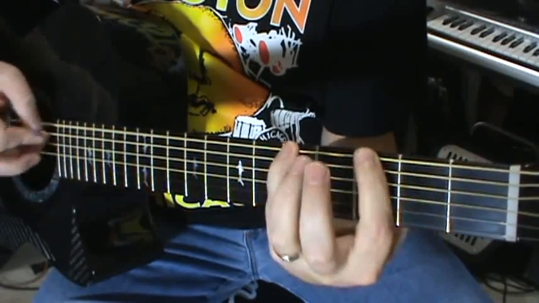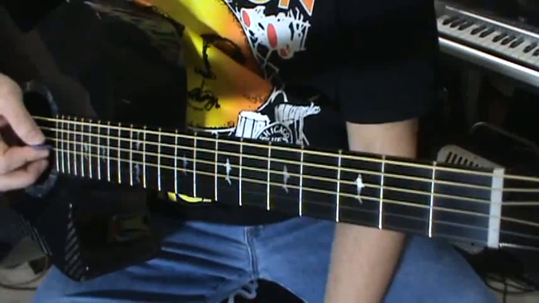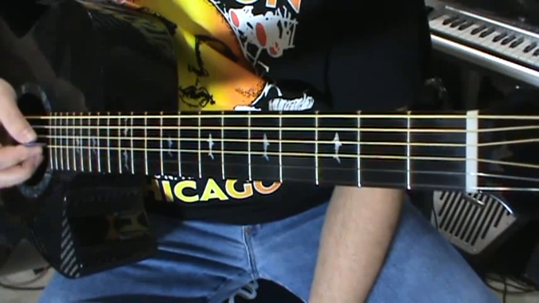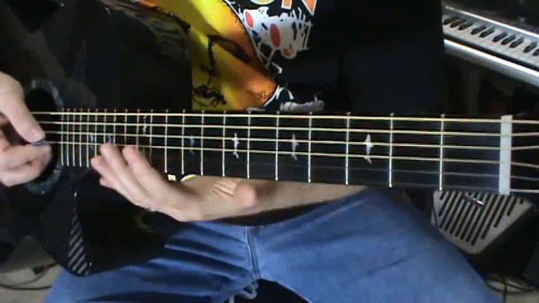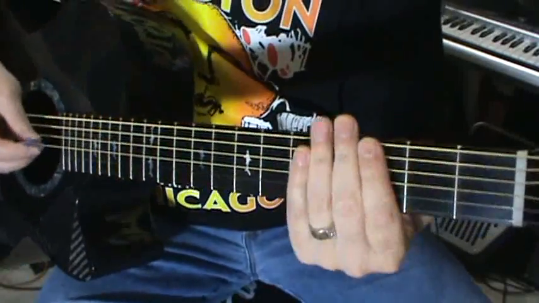So you have G, A, B, C, D, E, F sharp, G. You're like, what are all those? I told you, if you don't know the names of your notes, get out of here. Okay, really. If you're going to play guitar and you're not going to know the names of your notes, come back later.